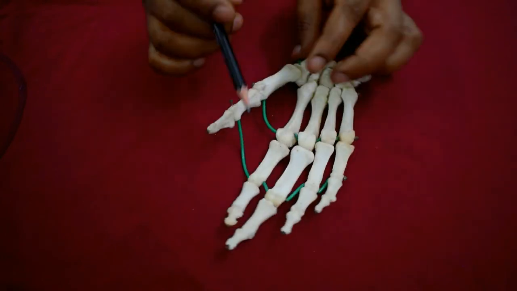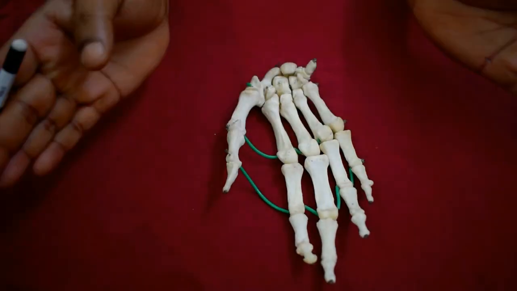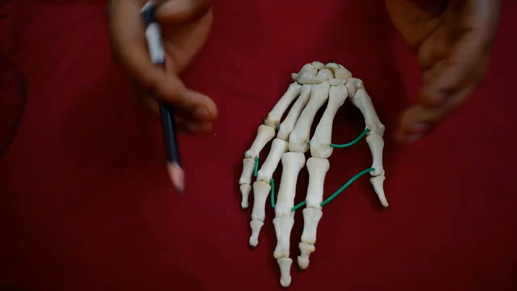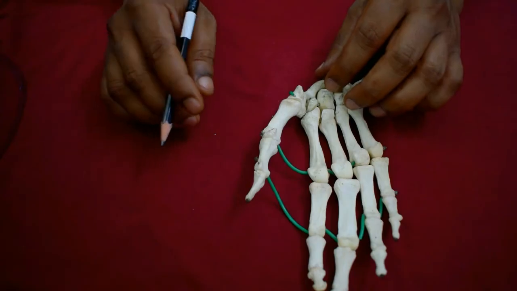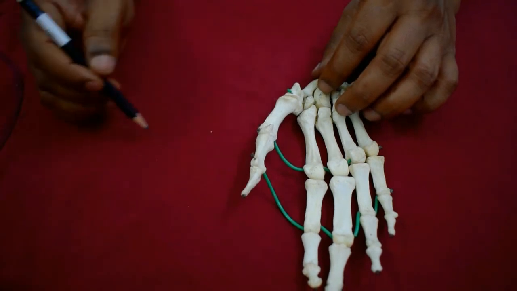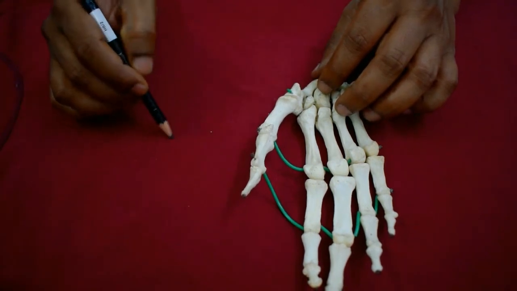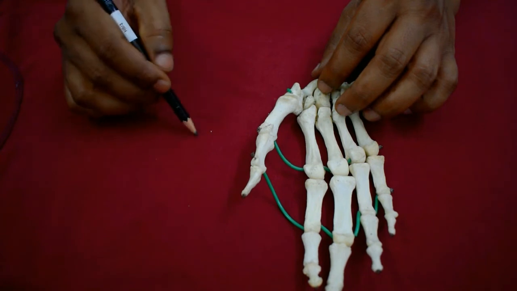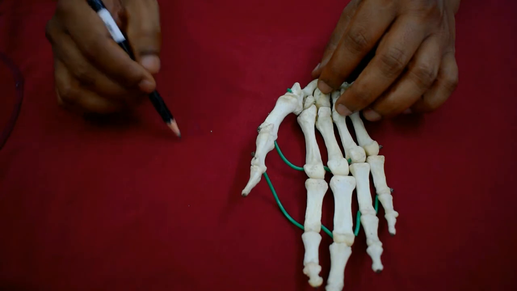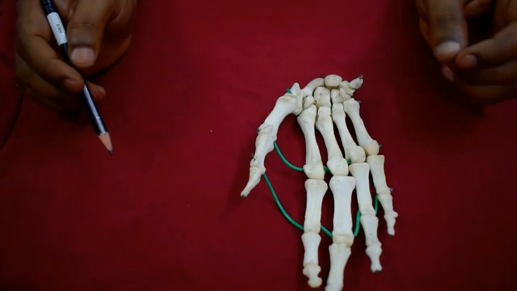That means palmar interossei are going away from the middle finger and dorsal interossei are converging or coming towards the middle finger. That's why palmar interossei are adductors. All dorsal interossei are abductors. You can remember PAD and DAB. PAD, that means palmar interossei, all palmar interossei are adductors. DAB, dorsal interossei are abductors.